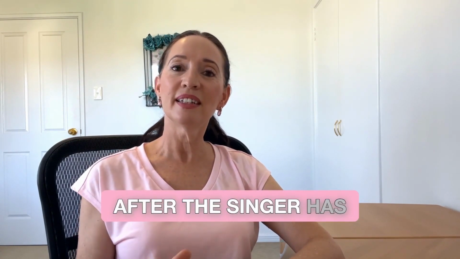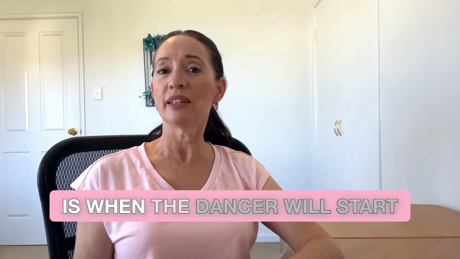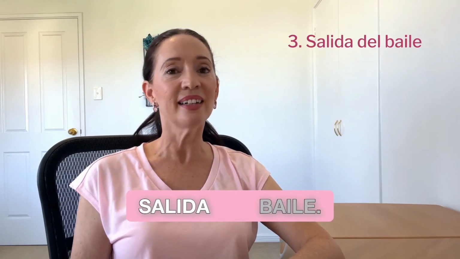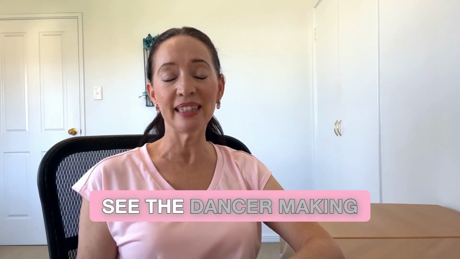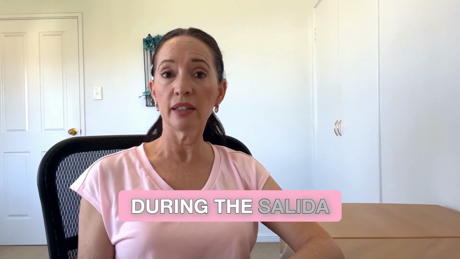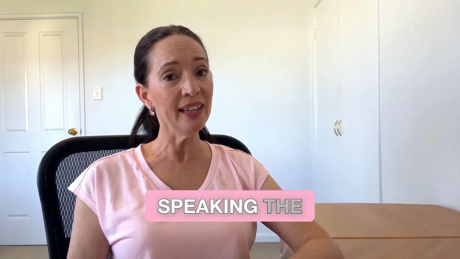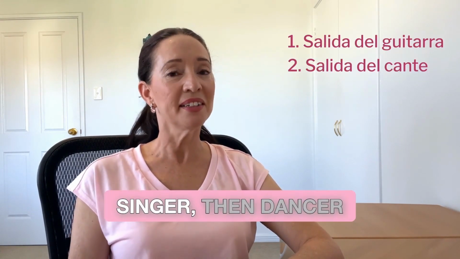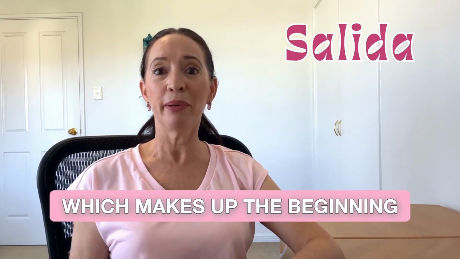And after the singer has done his or her intro, this is when the dancer will start dancing, Salida del baile. Now, this isn't always the case. Sometimes you might see the dancer making his or her entrance during the Salida del cante or before, but I think most oftentimes and traditionally speaking, the order is guitarist, singer, then dancer. And this is your Salida, which makes up the beginning of the dance.